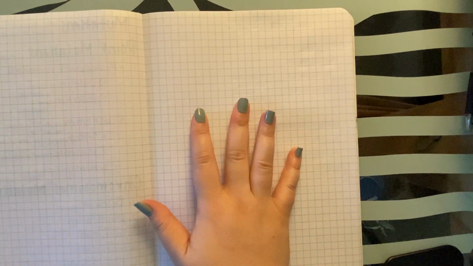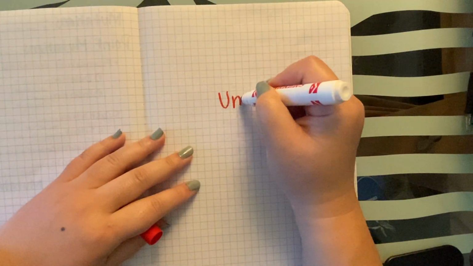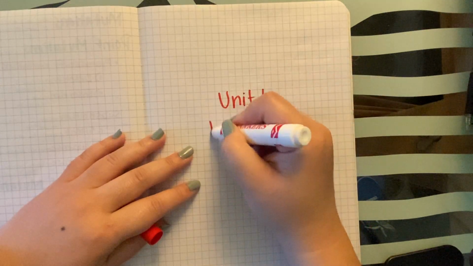Okay. So just flip to your next clean page. Oh, we never did a title page. Okay, we're in our next unit. It's called Unit 6. It's our last one. Inheritance.